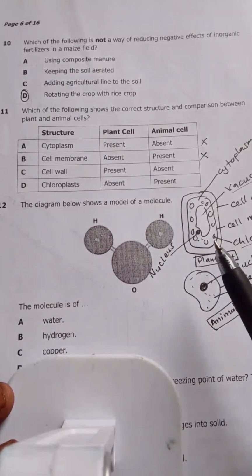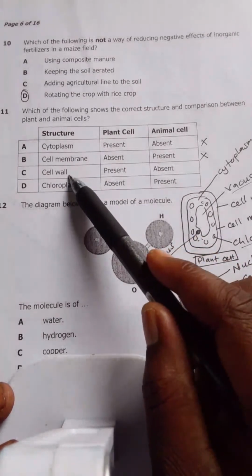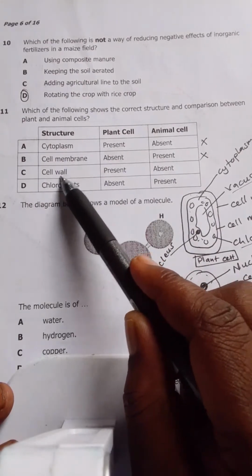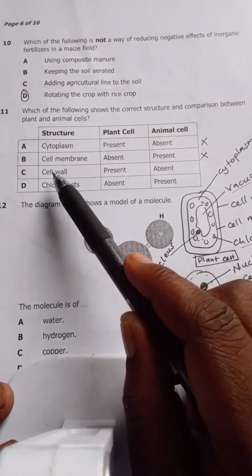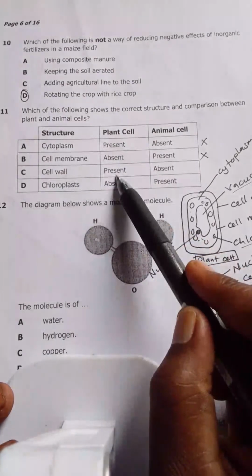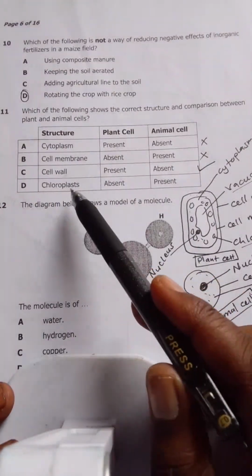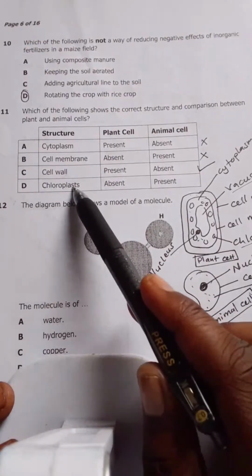Let's look at C, cell wall. Remember, an animal cell has no cell wall. Okay, so cell wall, plant cell present, animal cell absent. So this is correct. Then D, chloroplast.